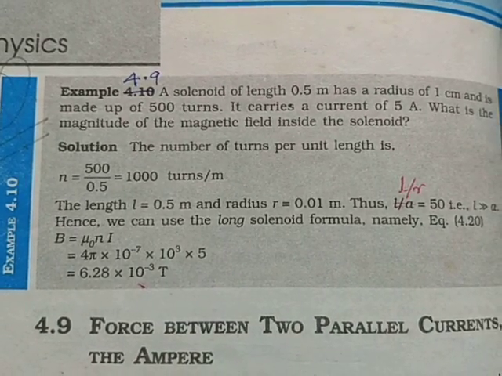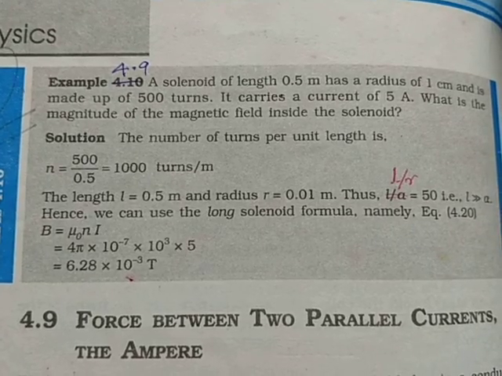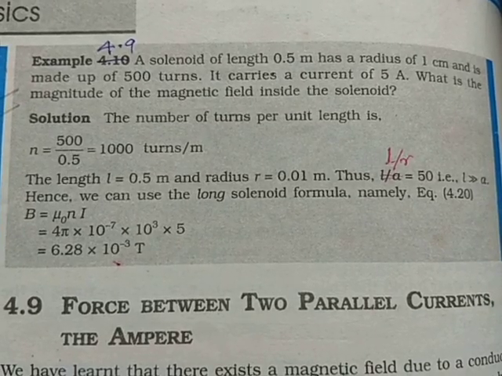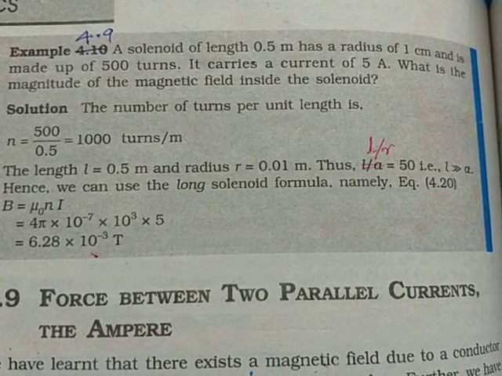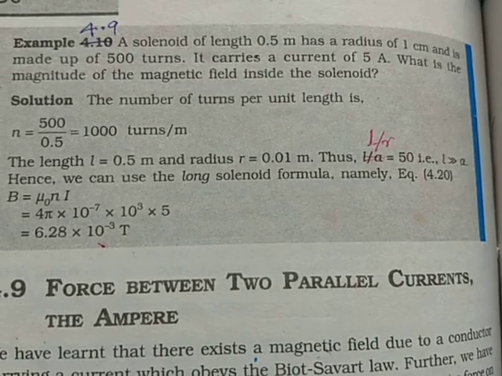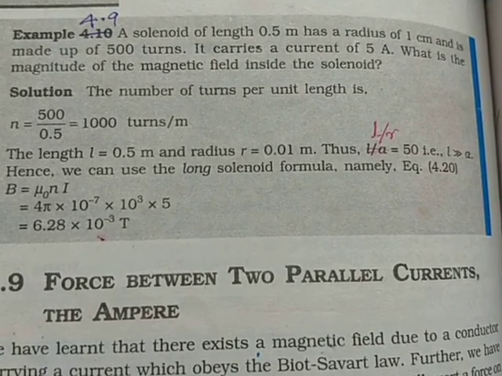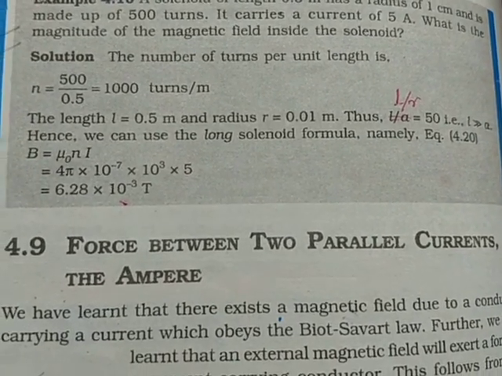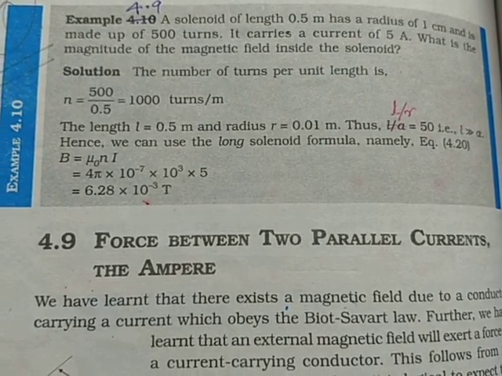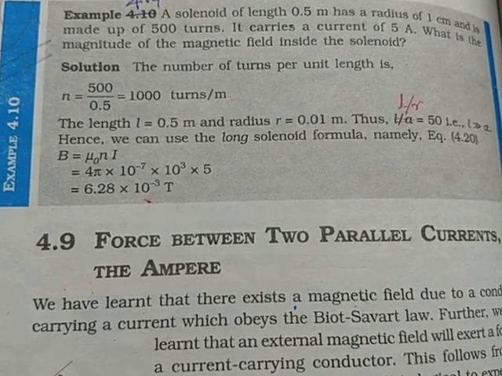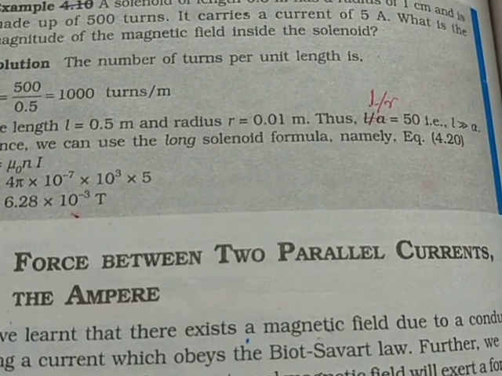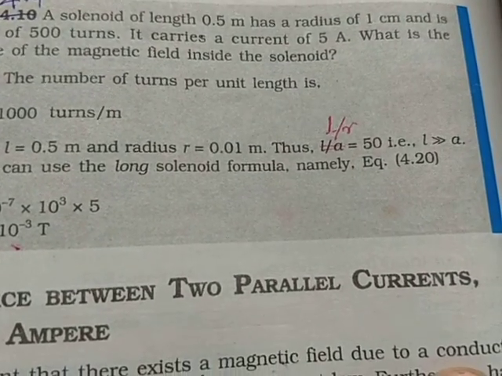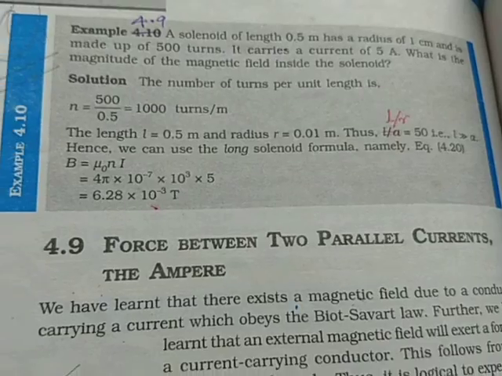Now, as we have been given, the length is 0.5 meter and the radius is 0.01 meter, and thus L by R will be 50. Length is 0.5 divided by 0.01. So if you find this ratio, it becomes 50. That means the length is much greater than the radius of the solenoid.